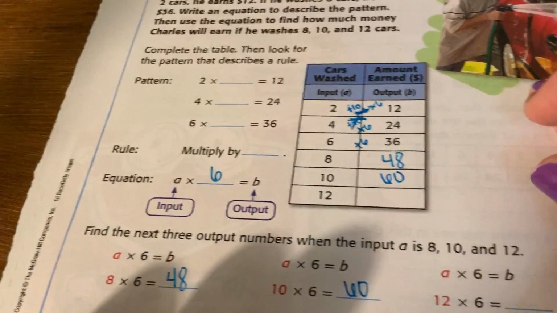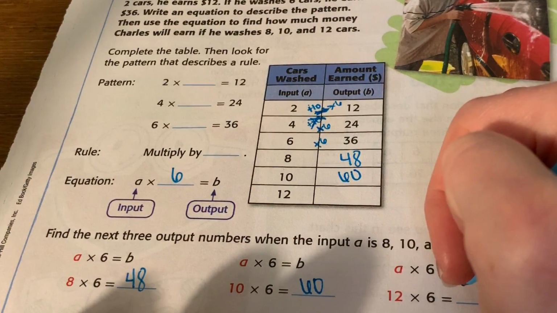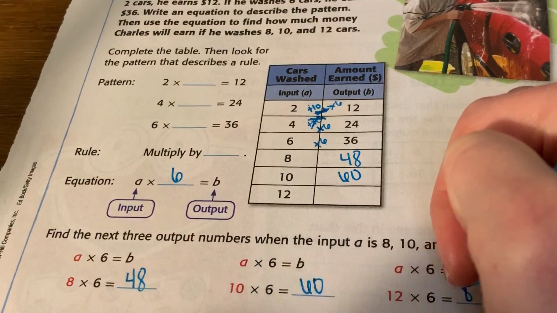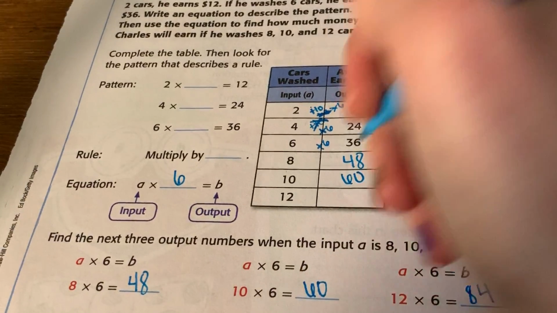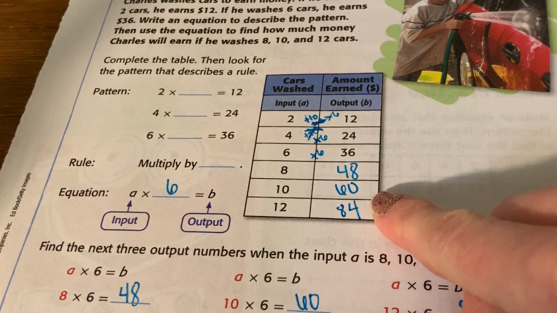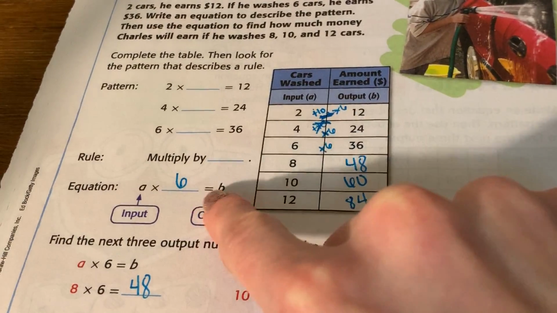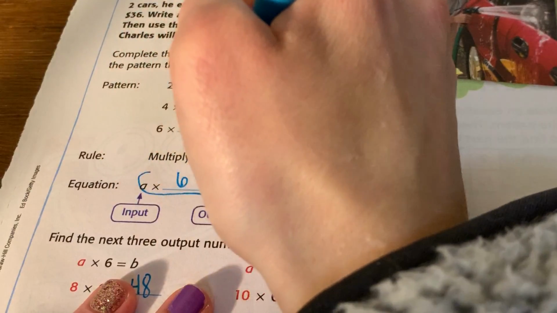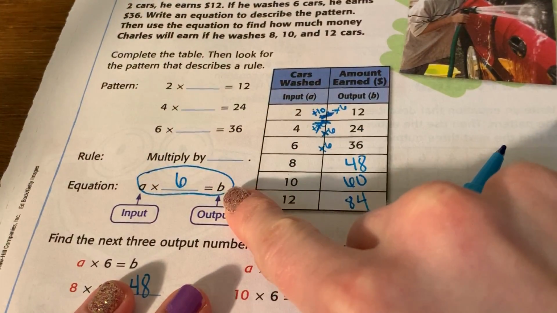And then 12 times 6, that's going to give me 84. Okay? So that's what the next 3 values are. So I have all my 3 values and I have my equation that represents my rule here. All right?